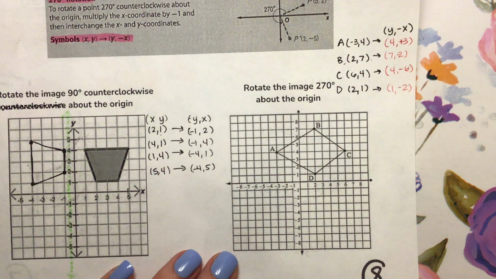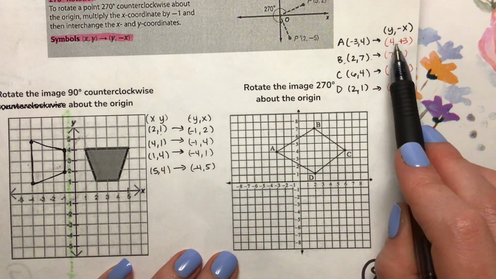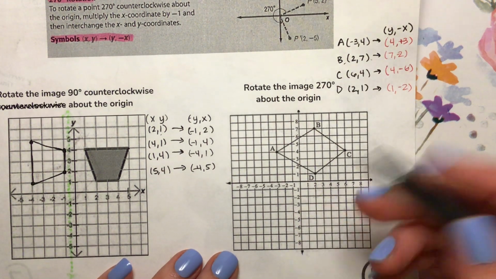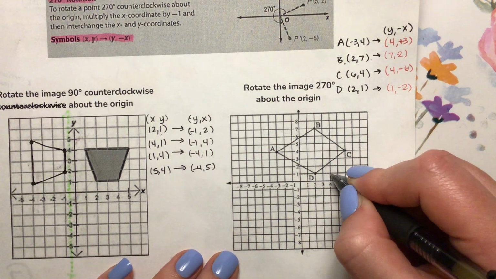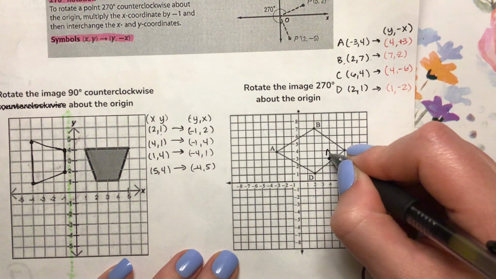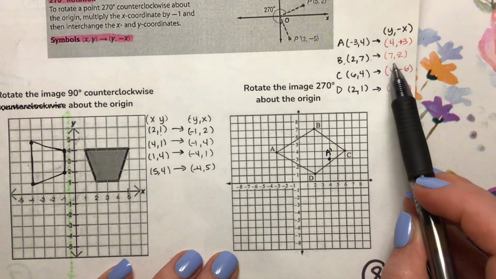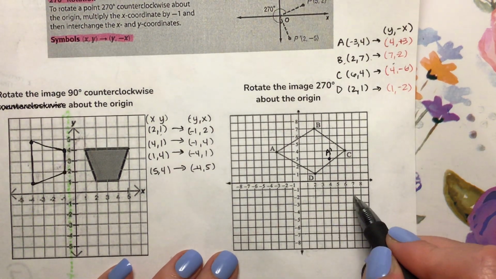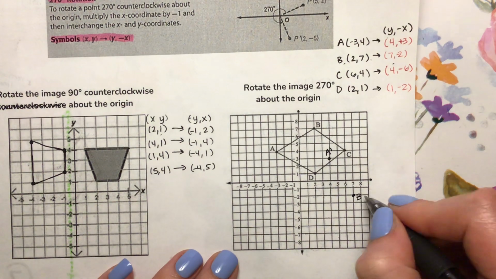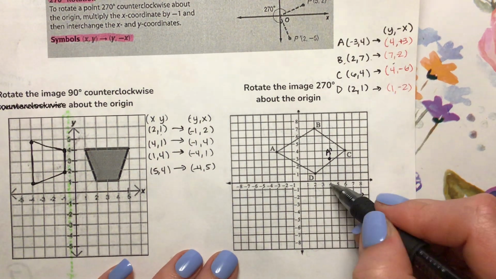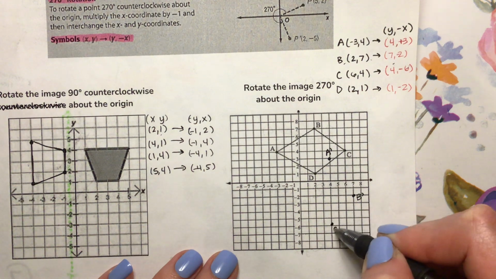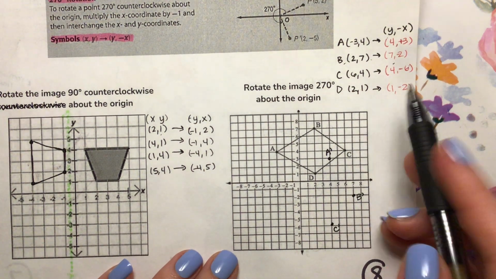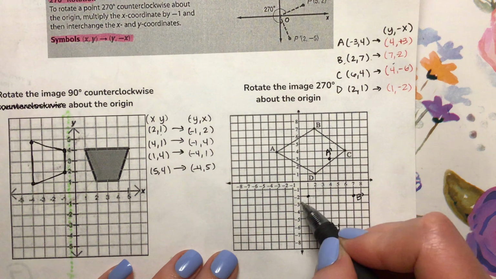So now you can just say, oh, okay, A is at 4, 3. So let's do that. A is at 4, 3. So A prime is right here. B is at 7, negative 2. There's B prime. C is at 4, negative 6. And then D is at 1, negative 2.